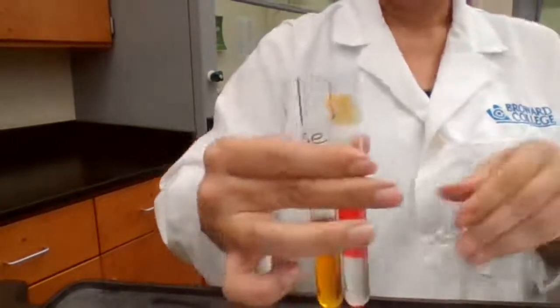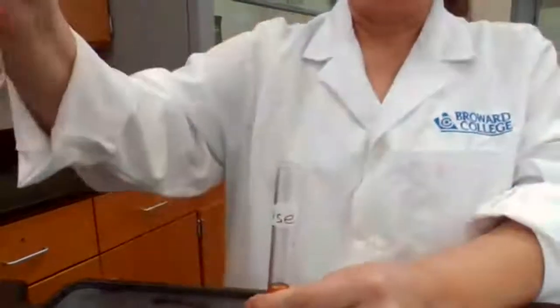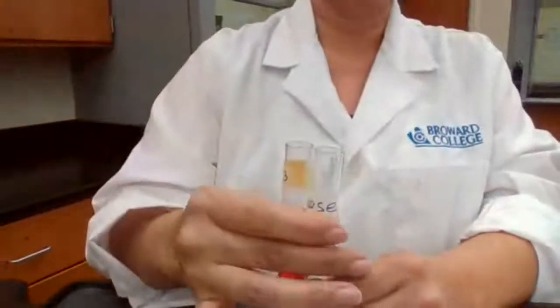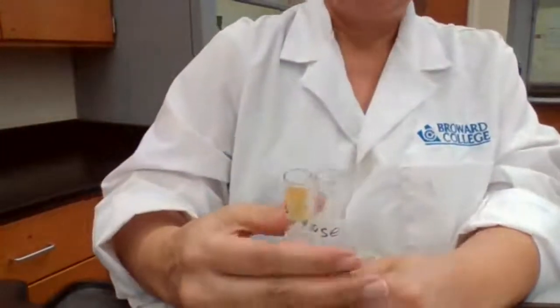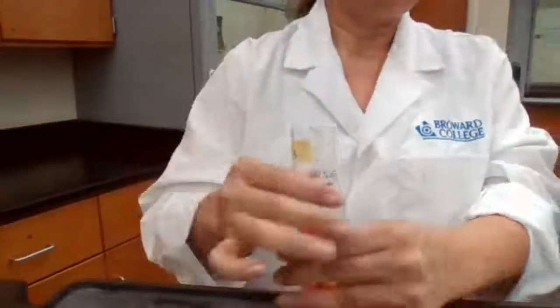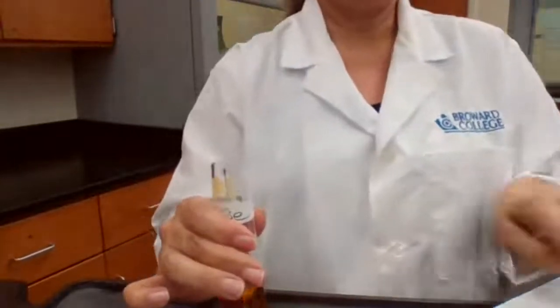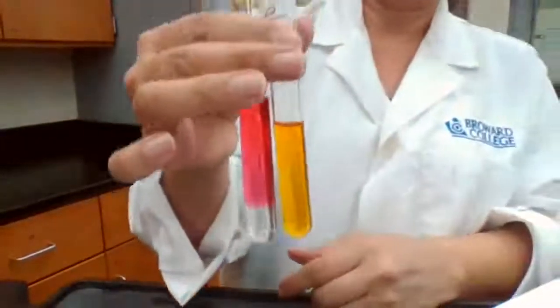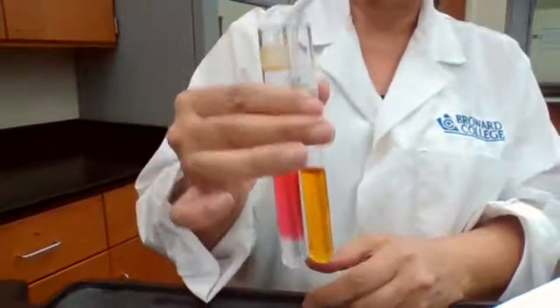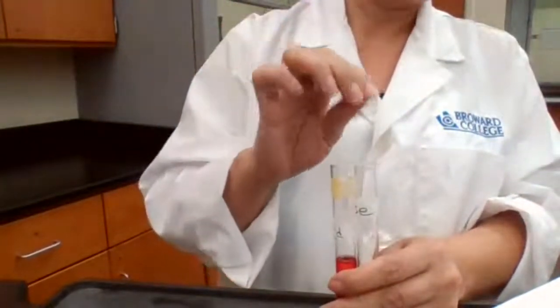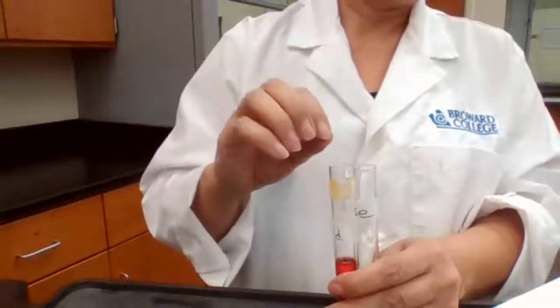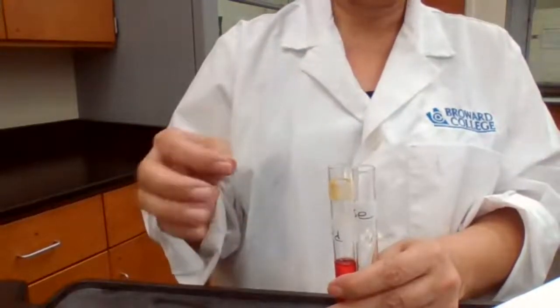Now, what's the purpose of this part of the experiment? It's trying to tell you how the indicator, which is HIn, is going to be affected in acidic solution and in basic solution. So basically, the reaction at equilibrium is your HIn(aq) that gives you H+ and In-.